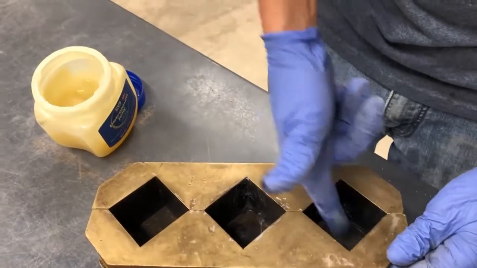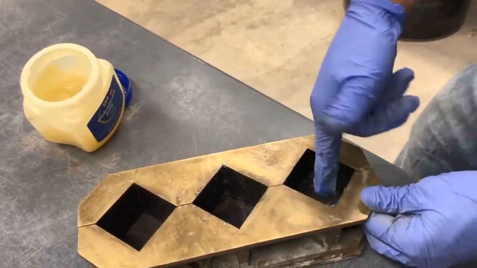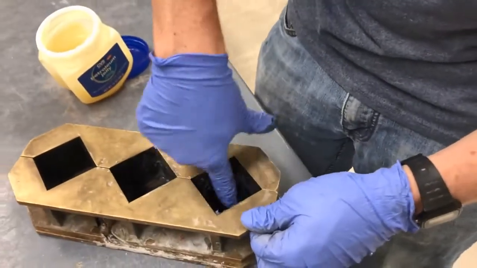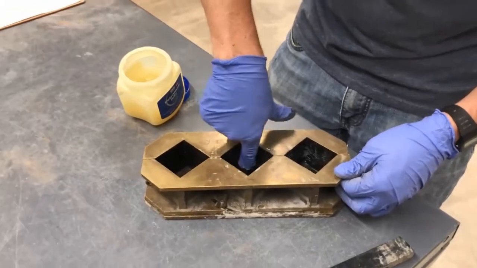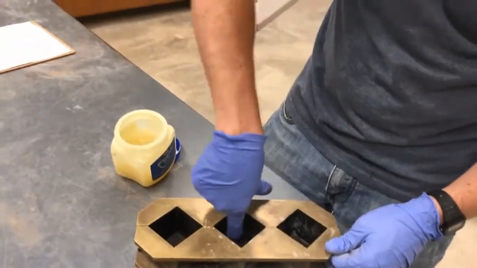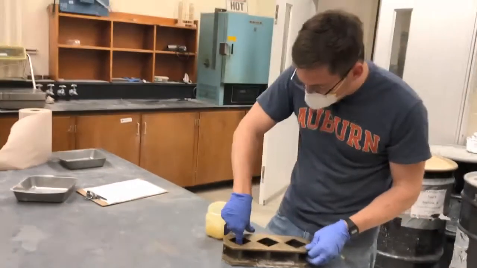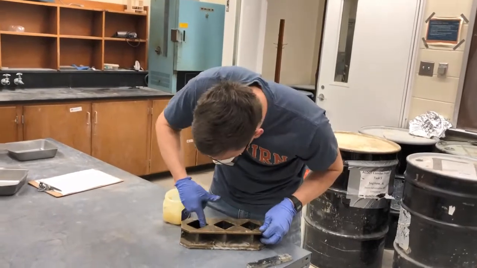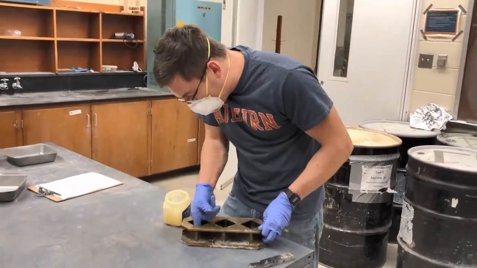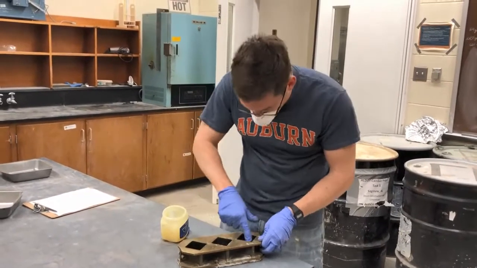And then we'll wipe out any excess too, because sometimes it gets a little too much in there. We want it on the bottom as well. This is a really important step, because if you don't get your molds out right, they can crack.